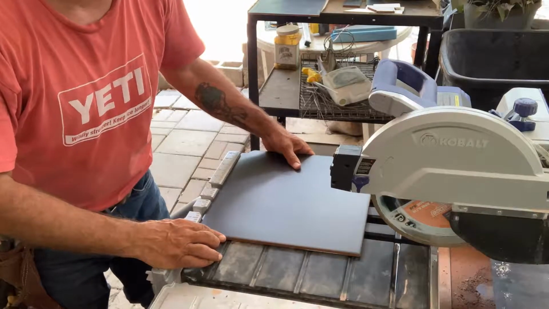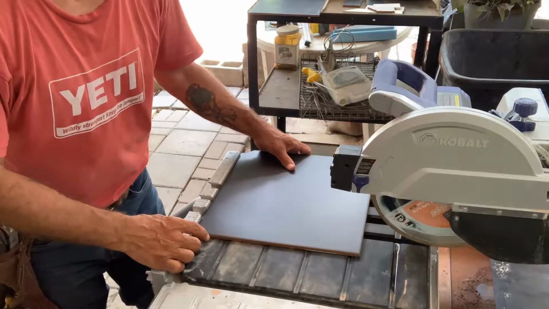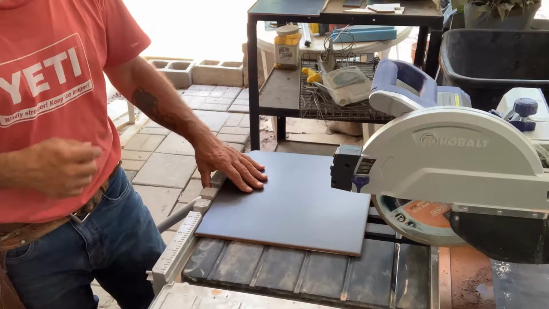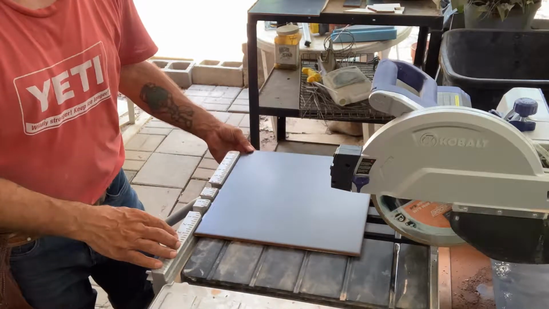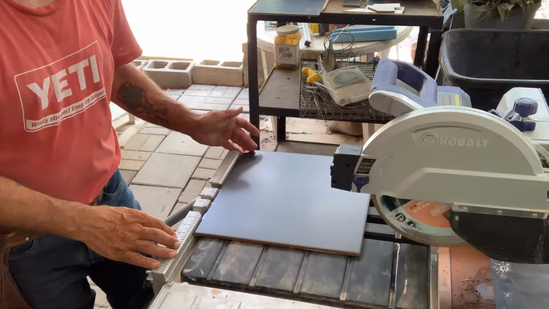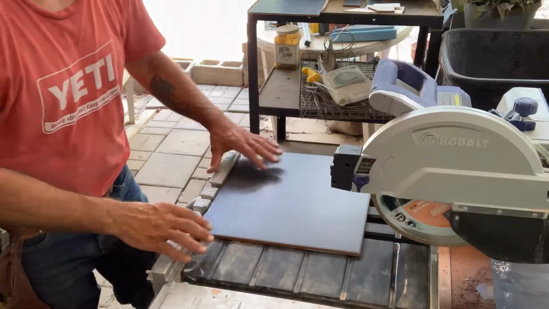I like my wet saw here because it has my scale. I can just line it up because it is calibrated to the thickness I need to cut, and it allows me to do quick cuts. I'm using this broke piece, if you can see this over here, because I can get some good cuts out of this. This end is going to be scrapped anyway, so that way I don't waste a whole tile.